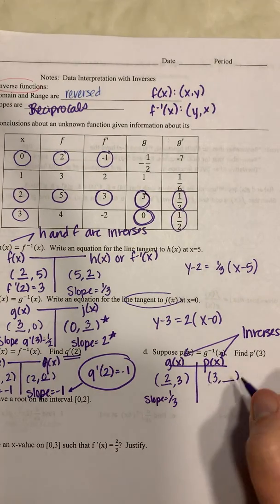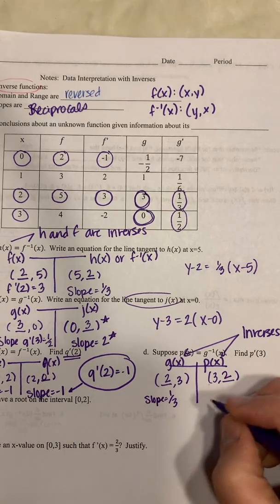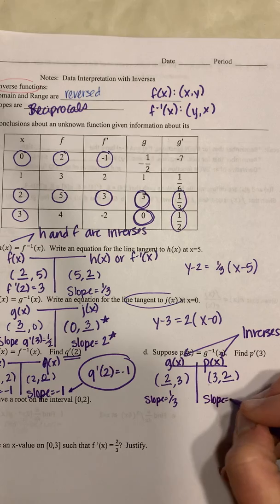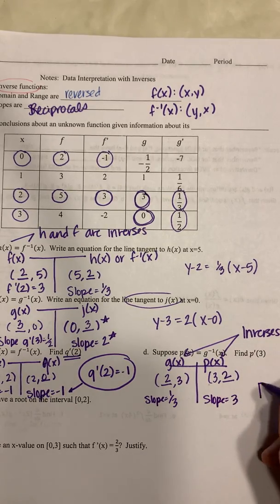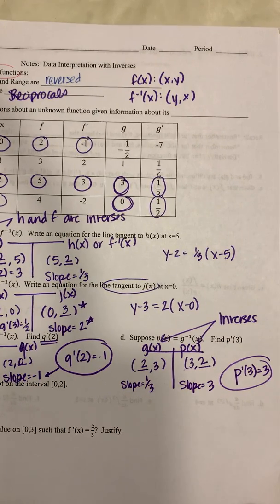Okay, well then once I know all that info, I can fill out the other side. 2, 3 reverse, p of x point is 3, 2. And if my slope here is a third, then my slope here is 3. So that means that p prime of 3 is 3. Okay? Hopefully that makes sense.